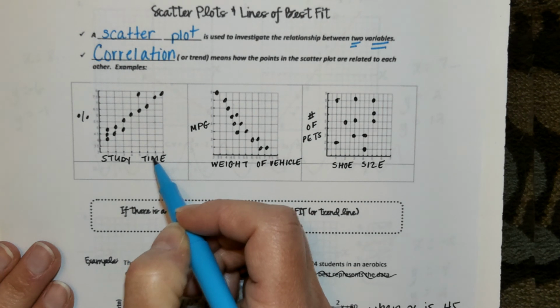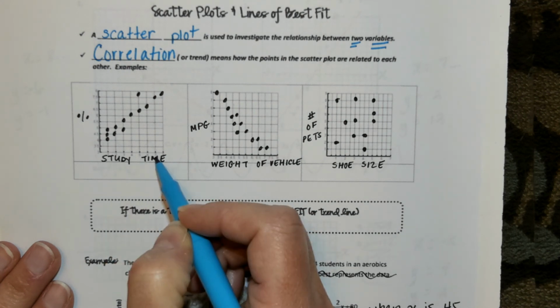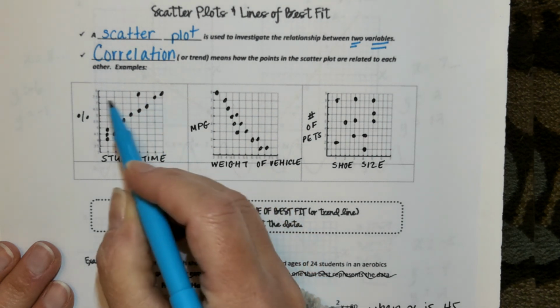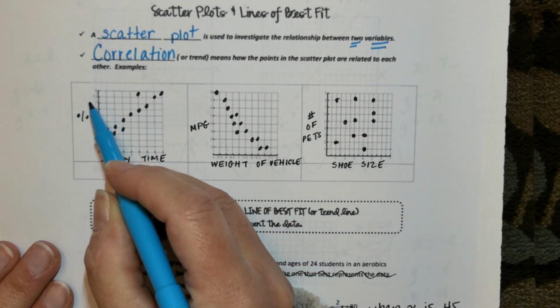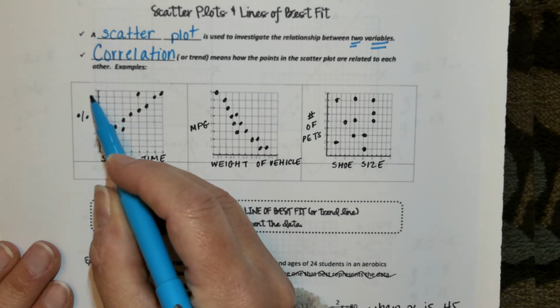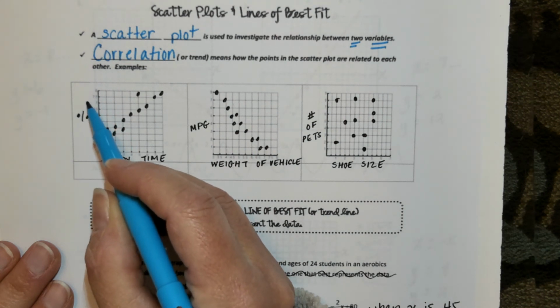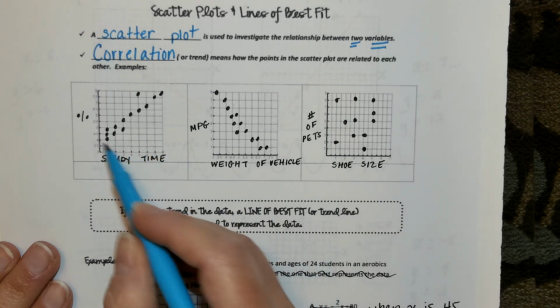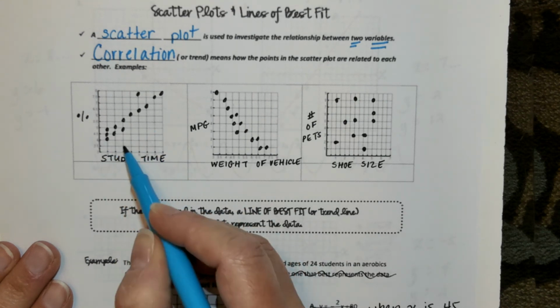And then if I were to pick a student way up here, and I were to come down, look, this student would have studied quite a bit of minutes. Maybe this student studied for 45 minutes. And how did they do with their percent? Well, you come across here, and they scored a much higher percent. I'm guessing this is like a 90 or a 95% on their quiz.